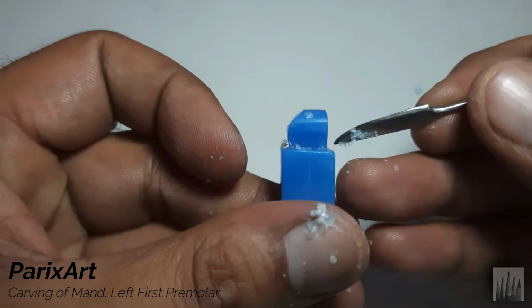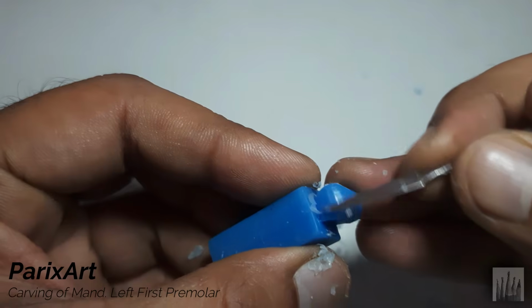See, need to lower the slope a bit. See the change of the angle of the carver blade.